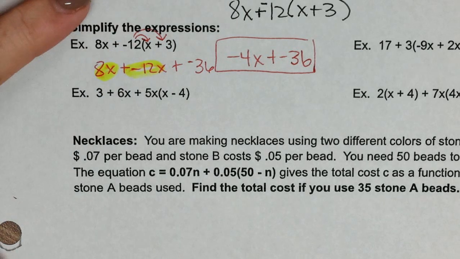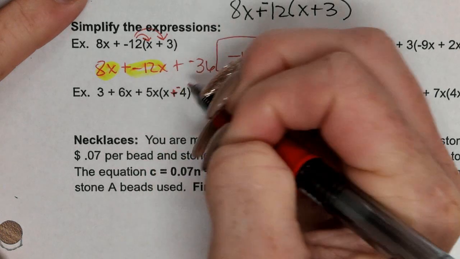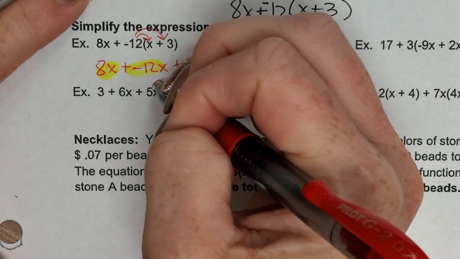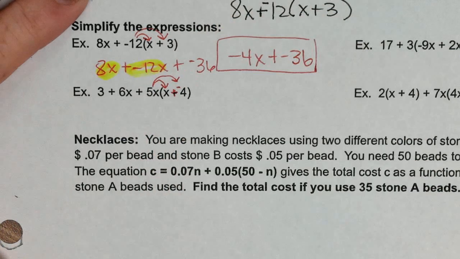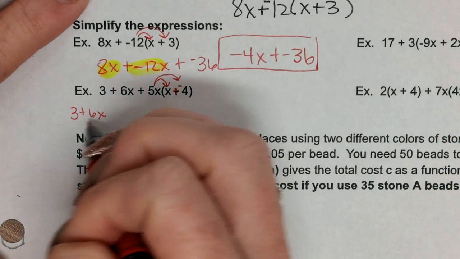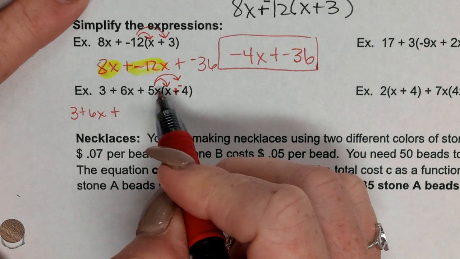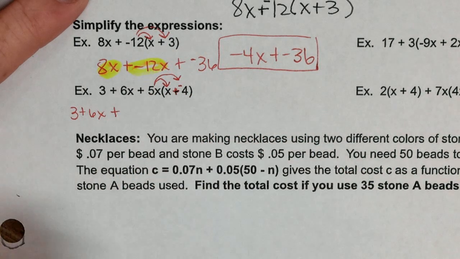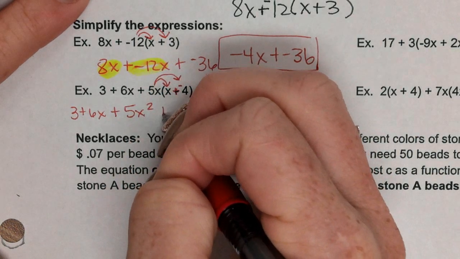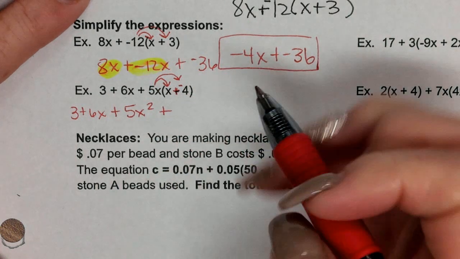The first thing you should have done was change the sign in the parentheses. Then you should have distributed the 5x to the x and the 5x to the negative 4. So I have 3 plus 6x, and I'm just going to leave that there, plus whatever I get for this. What is x times x? So I have 5x squared plus, what is 5x times negative 4?